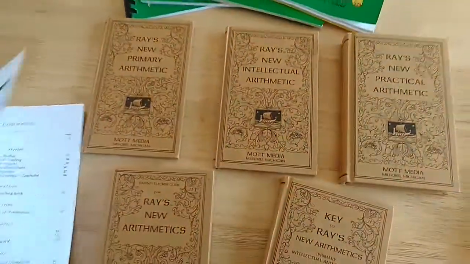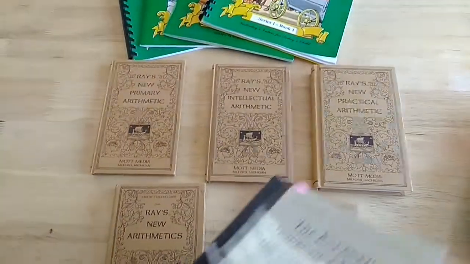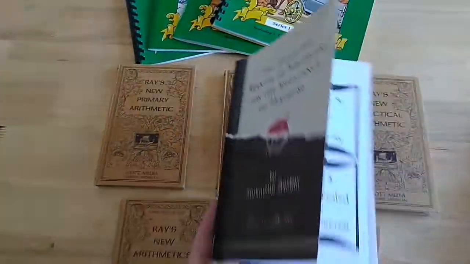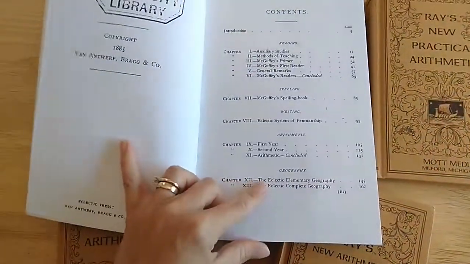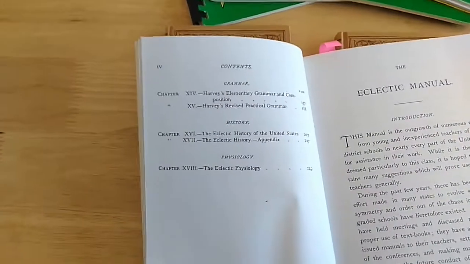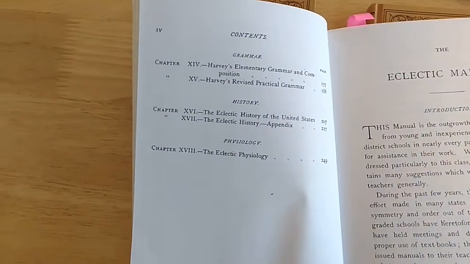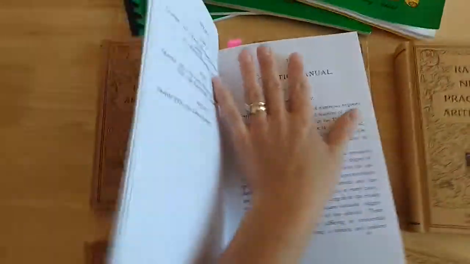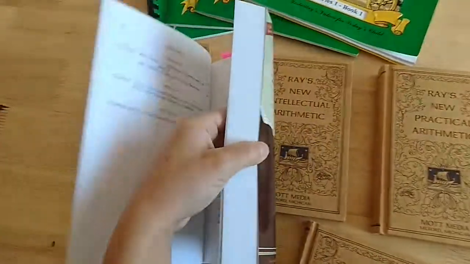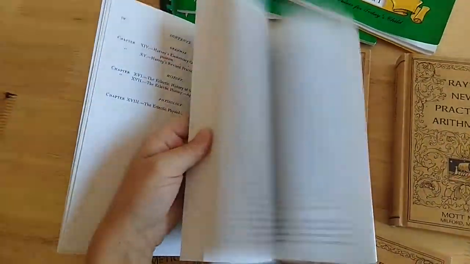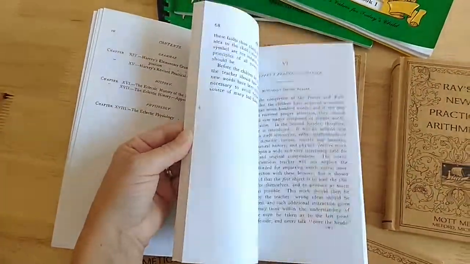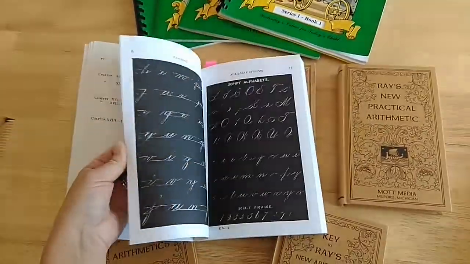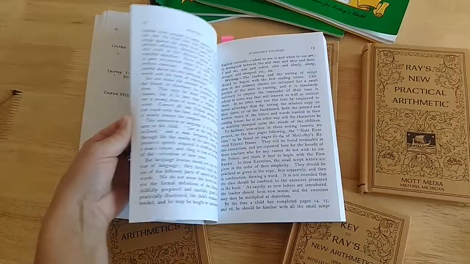So I bought this book to help me teach math using Ray's arithmetic. And then also geography, and Harvey's grammar, and then eclectic history, and then physiology. So this is a teacher's book on how to teach all of those subjects using all of these old educational books.